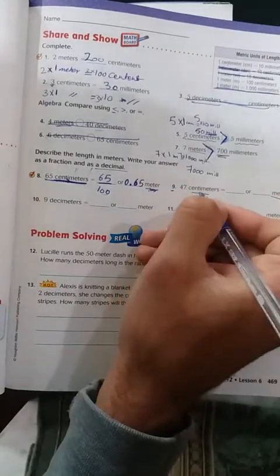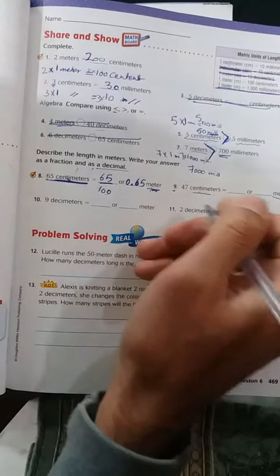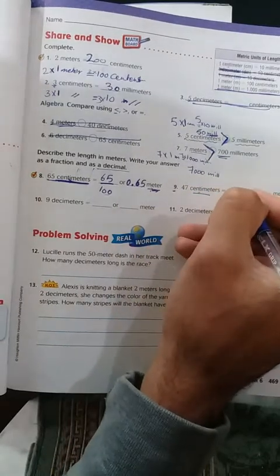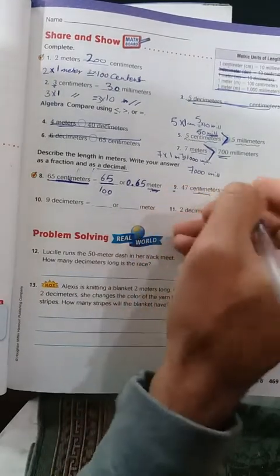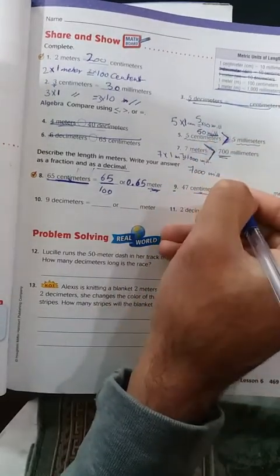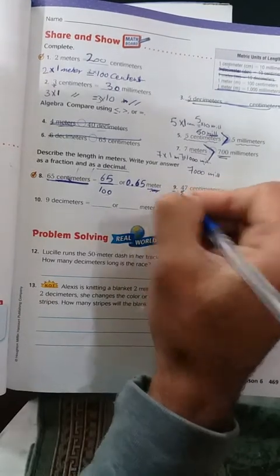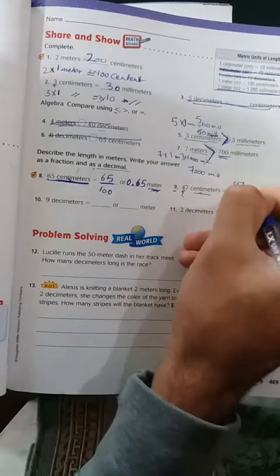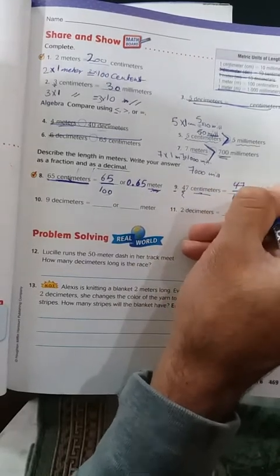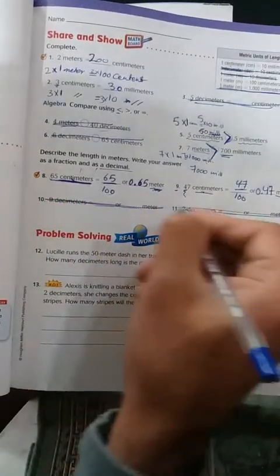Number 9. Again, look, centimeter, meter. Who is bigger? Meter. I want to convert from centimeter to meter. I will divide. The number between centimeters and meters is 100. So over 100, and my number here is 47. So I will have 0.47. Okay, this is decimeters, I don't want you to know it, and this is decimeter, I don't want you to know it. I want to give you an extra.